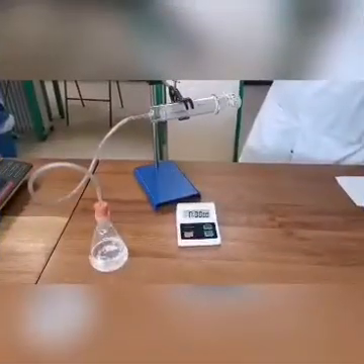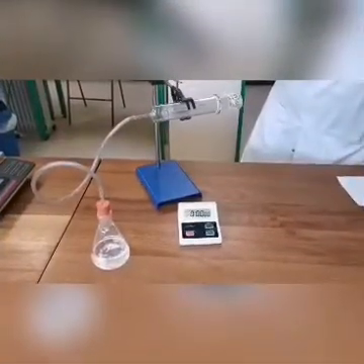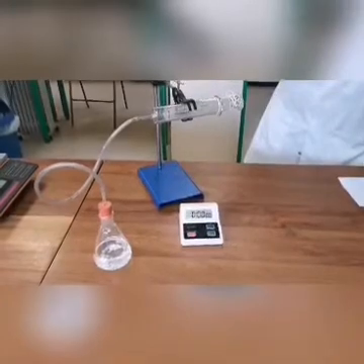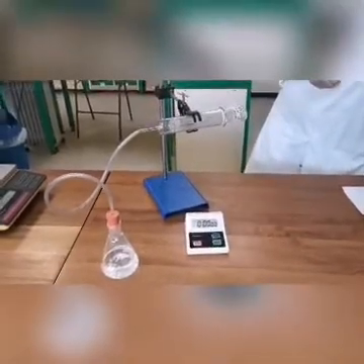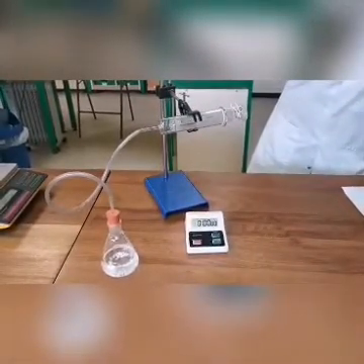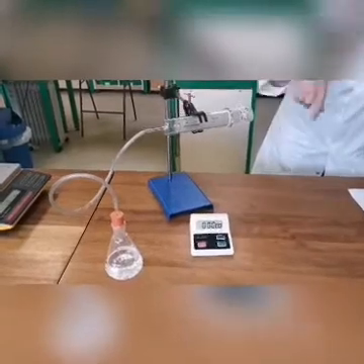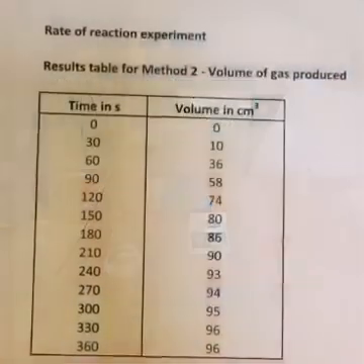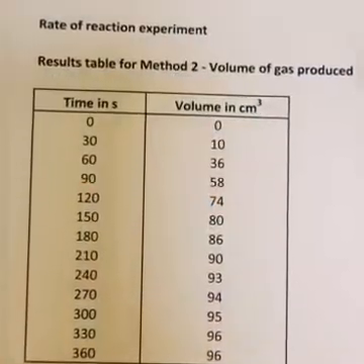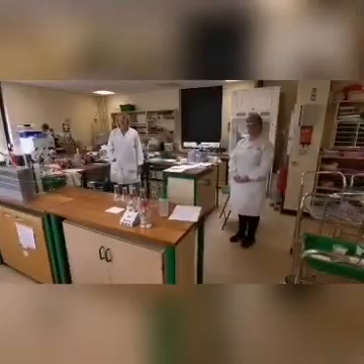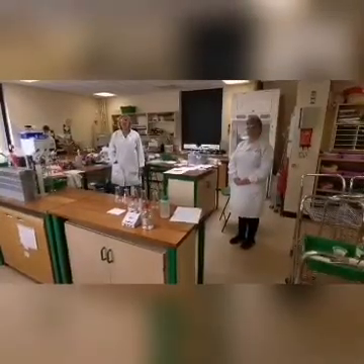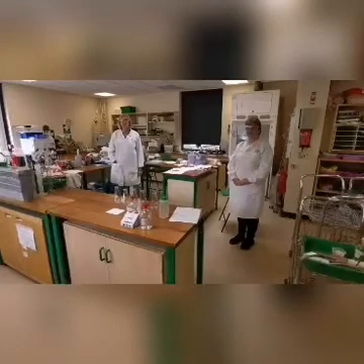The second method of gas collection for a rate of reaction experiment is to use a setup like this, which uses a gas syringe. Again, the amount of gas produced is measured over time. Another way to measure rate of reaction is by colour change or turbidity.